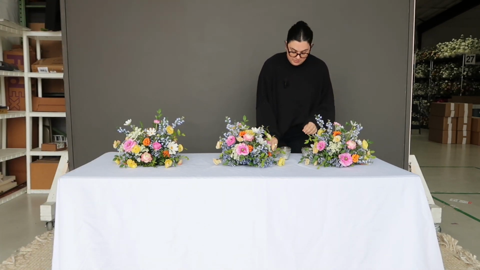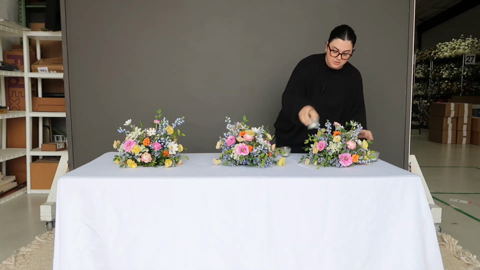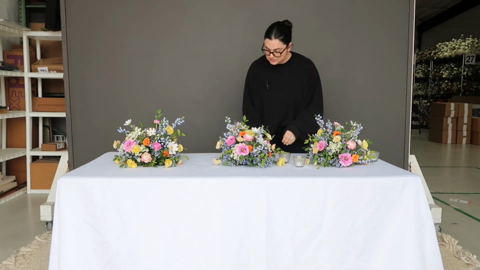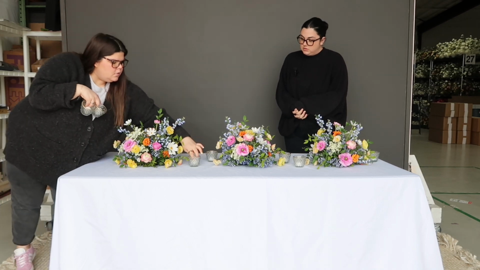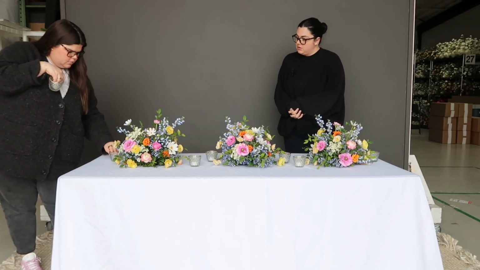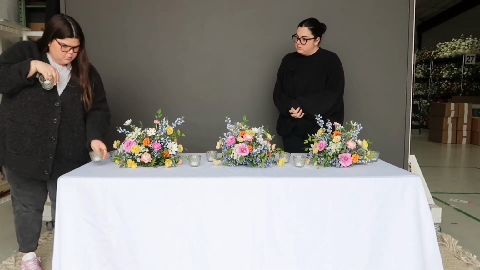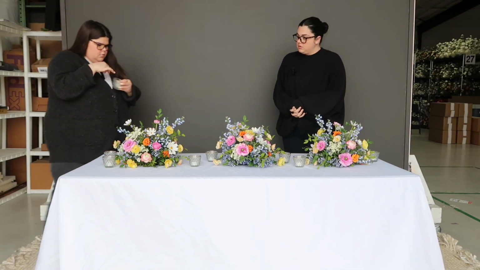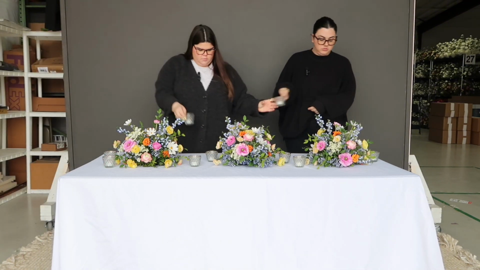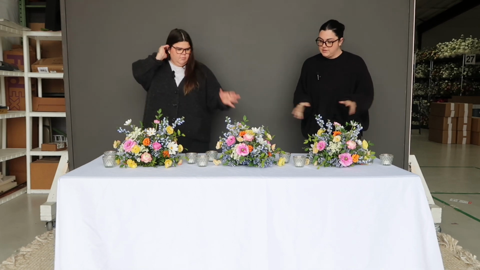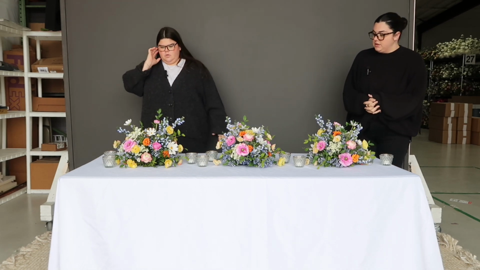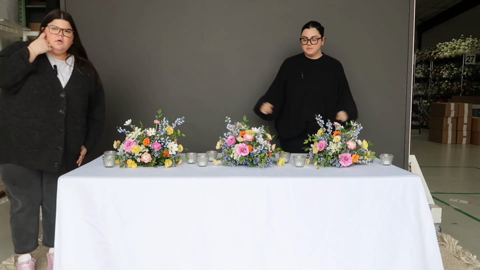And we're just going to place them throughout the table as well, in between the centerpieces. You don't need 9, but if you wanted to use them all, you can. Okay, this is table number 2.